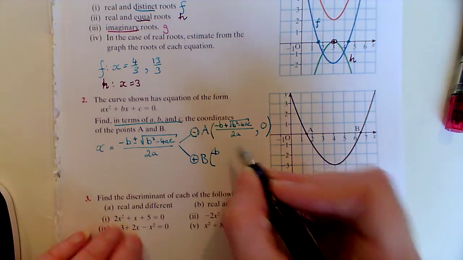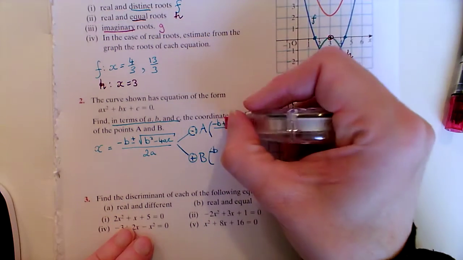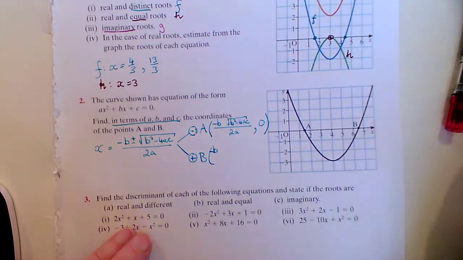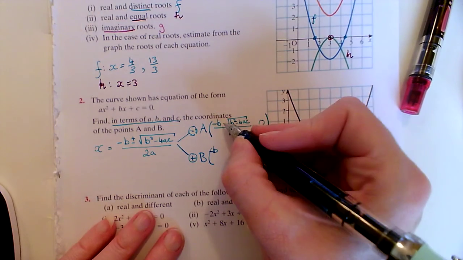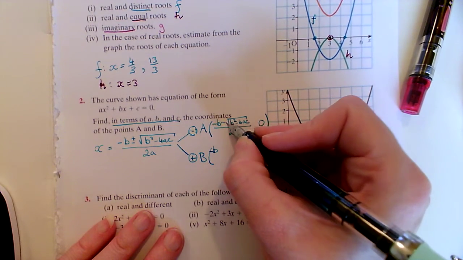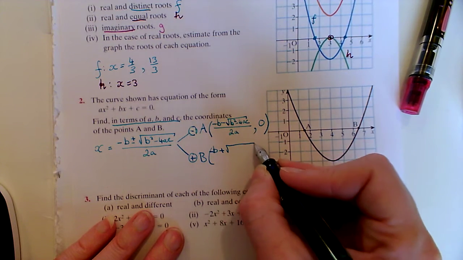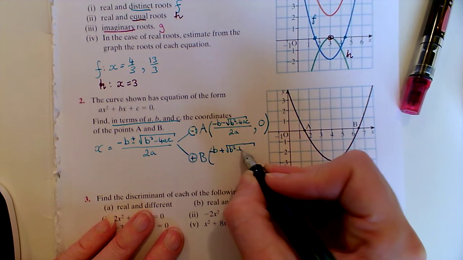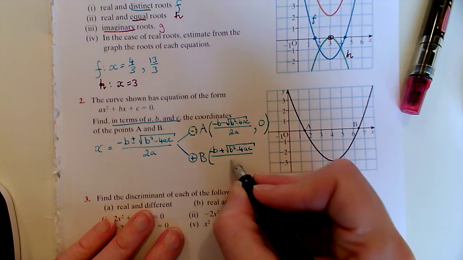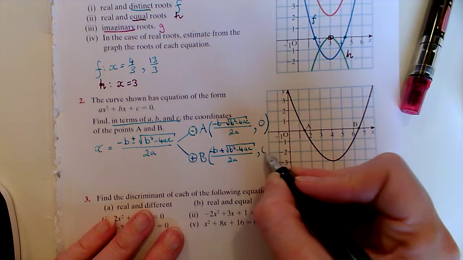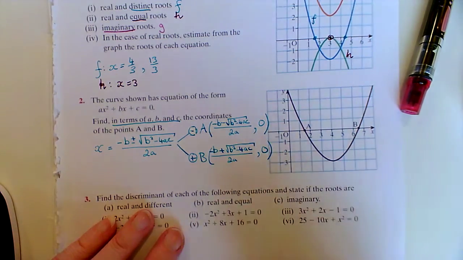Sorry, I wrote down minus and then I filled in plus here. So this should have been minus b, take away the discriminant, and this will be minus b, add on the discriminant, b squared minus 4ac all over 2a, and the y part of the coordinate will be 0.